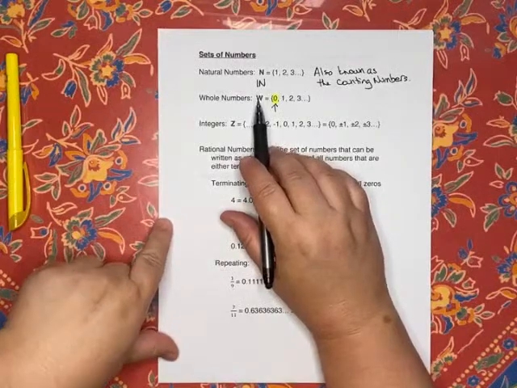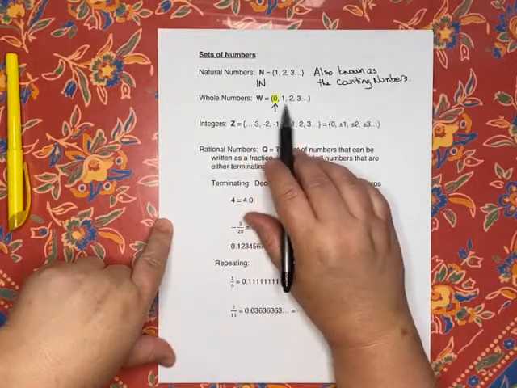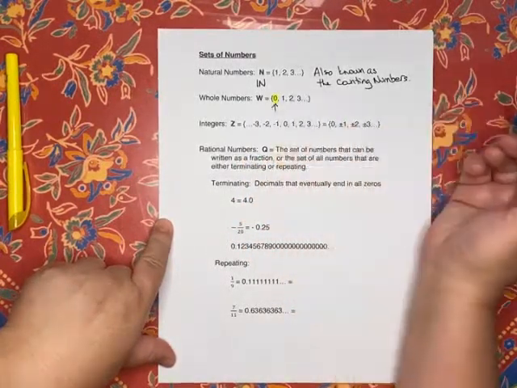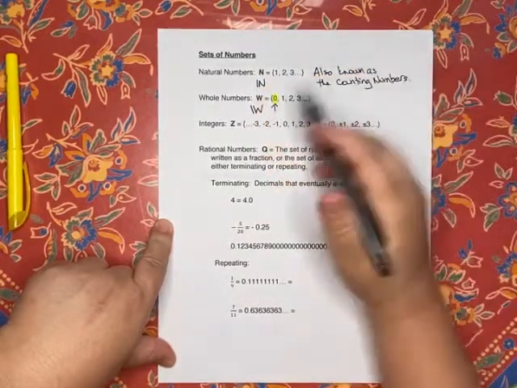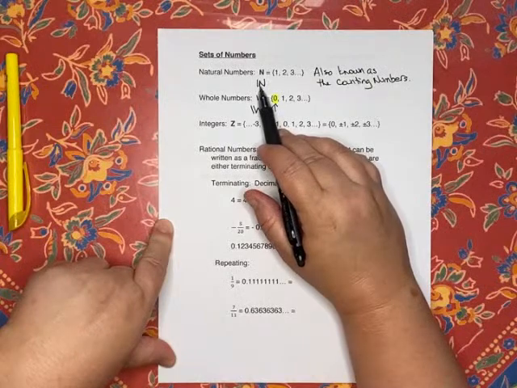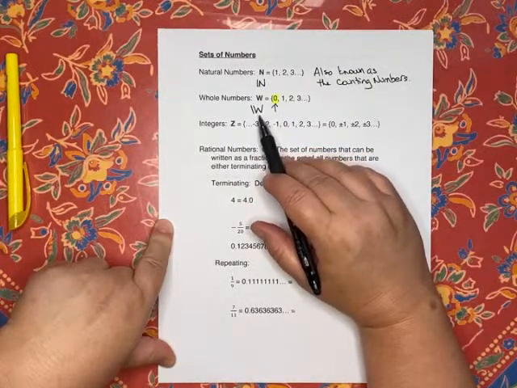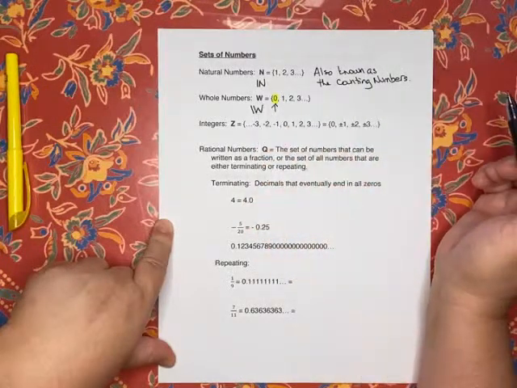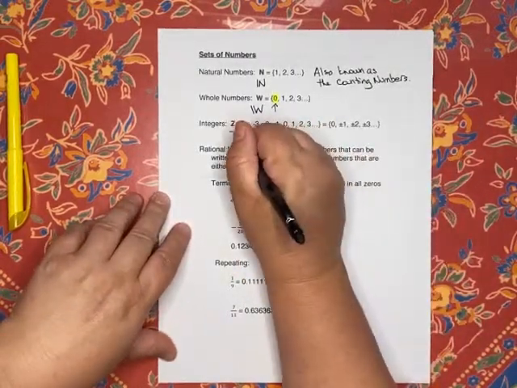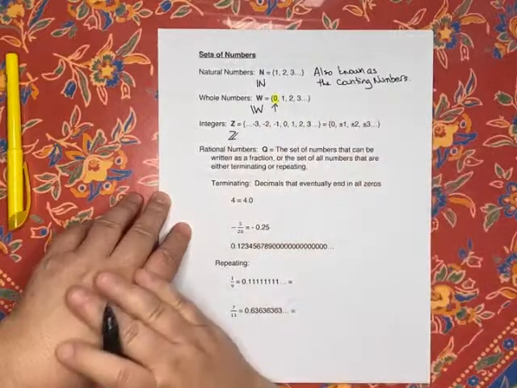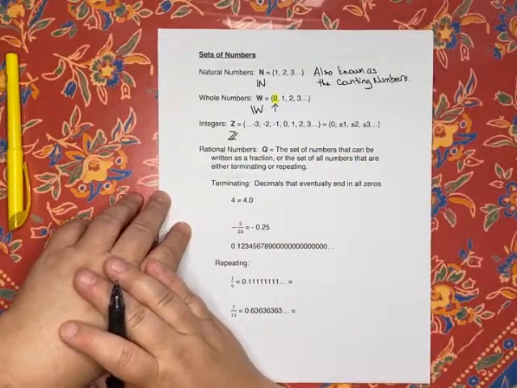This is so important that this set gets its own name, even though the only difference is that zero. We write it, and again, this is a stylized N. This is a stylized W. This is another way to write this. Next up is the integers, and it's a Z. And you also write that like that. You can also write it like that.